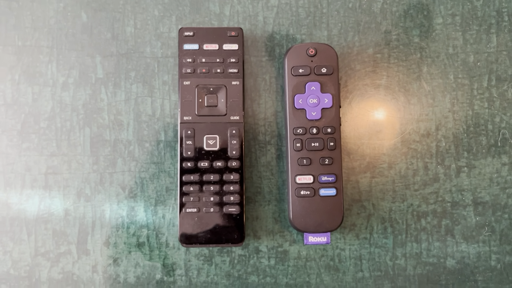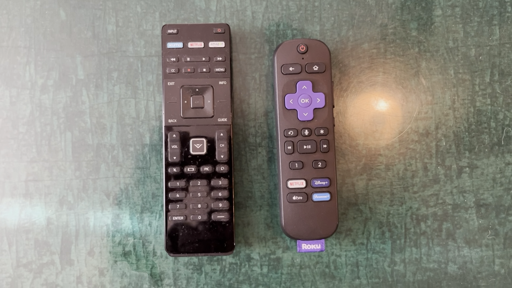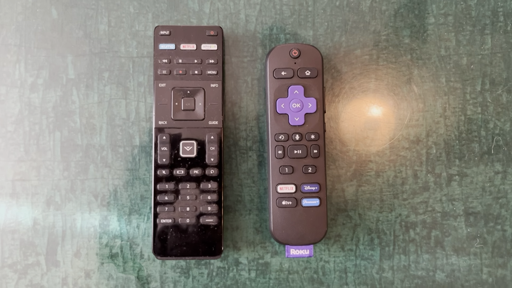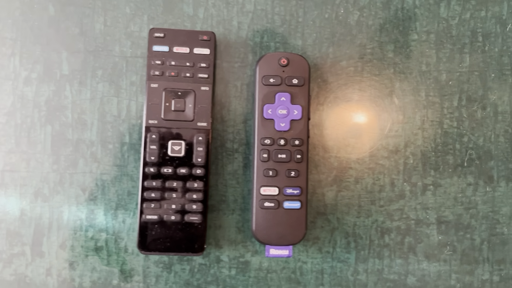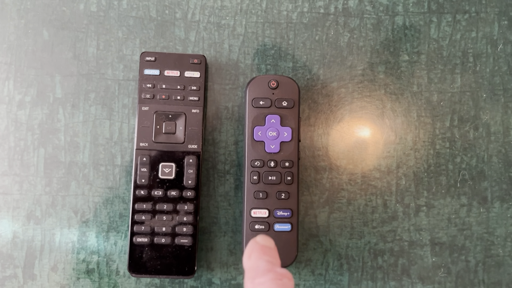Okay, we've got two remotes. The one on the left is for the television set only. That's where you'll control the volume, although you can do it on the sound bar as well. Max knows how to do that. The one on the right is the Roku. It says Roku at the bottom. That pretty much controls everything.